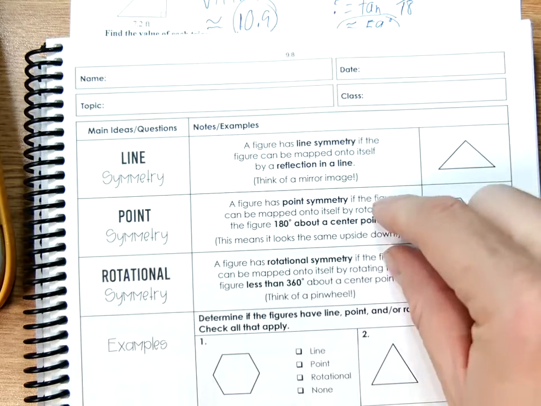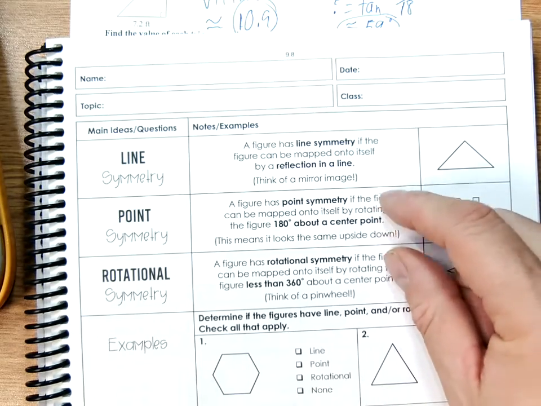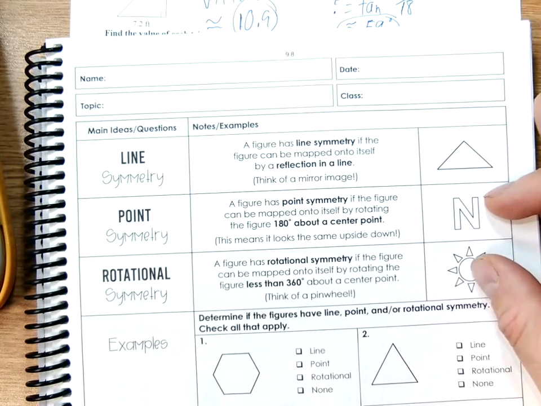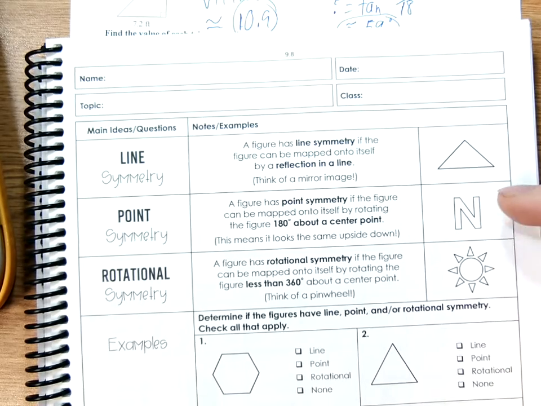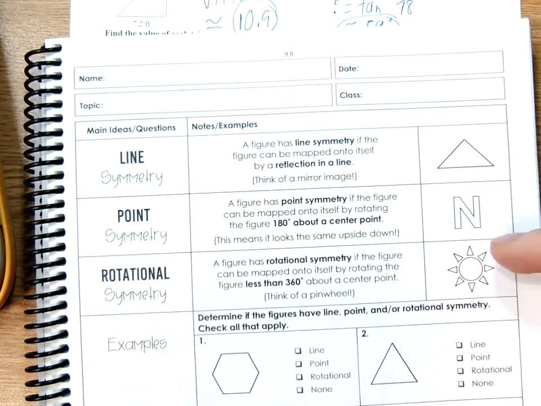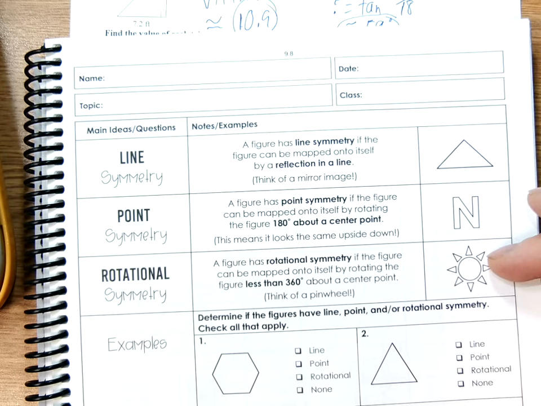So these two types of symmetry, point and rotational, are actually very similar. Point is a type of rotational symmetry, the rotation being 180, whereas rotational can be another angle besides 180, like 30 or 40 or 50 or 60 or 90 or something like that.